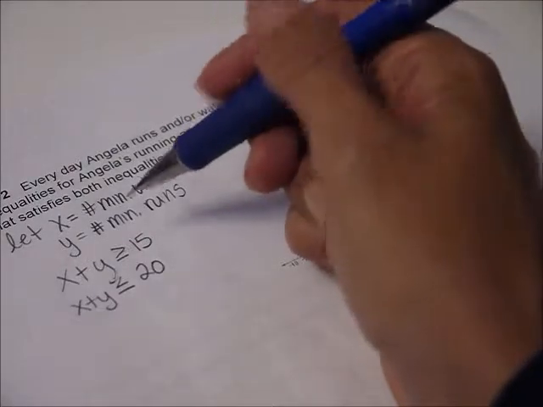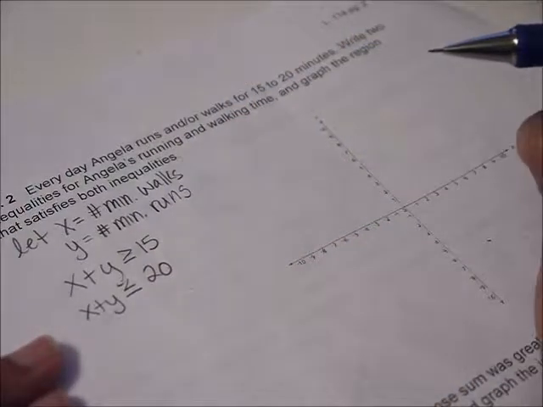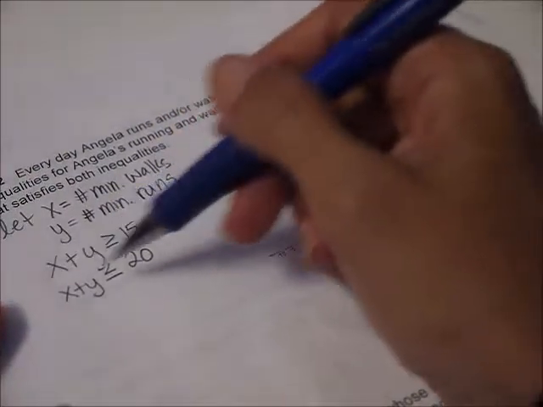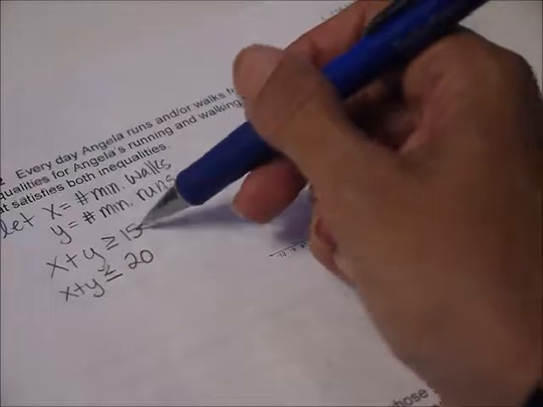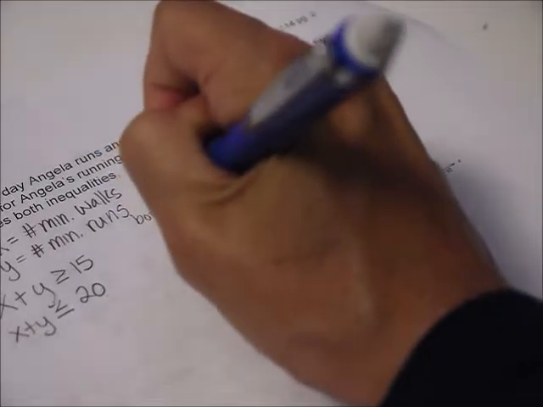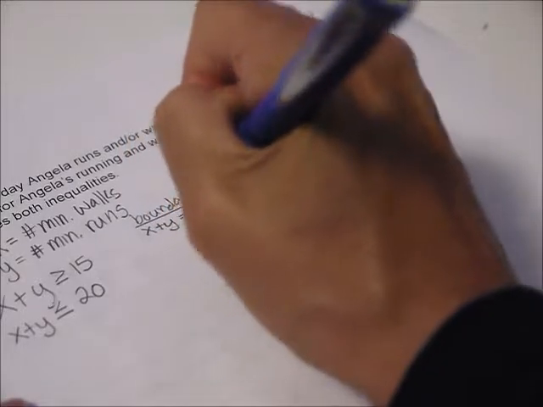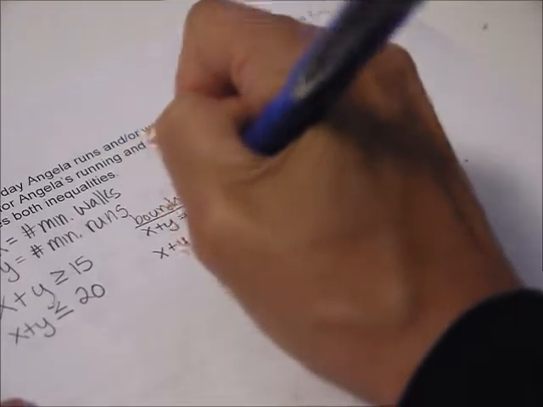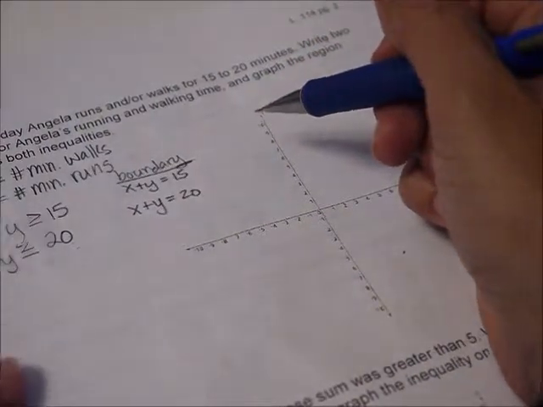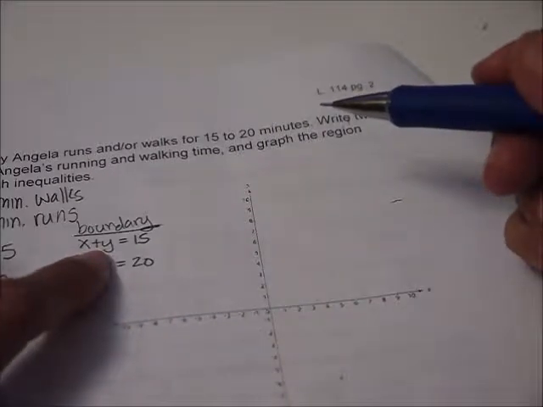Okay, so I hope that makes sense. She either walks for at least 15 minutes, up to 20 minutes at the most. Okay, so we're going to graph these, and all the points in between will be the solution. These are the boundary lines. Okay, in fact, let's write this: the boundary is x plus y equals 15 and x plus y equals 20. So we graph these boundary lines first, okay?